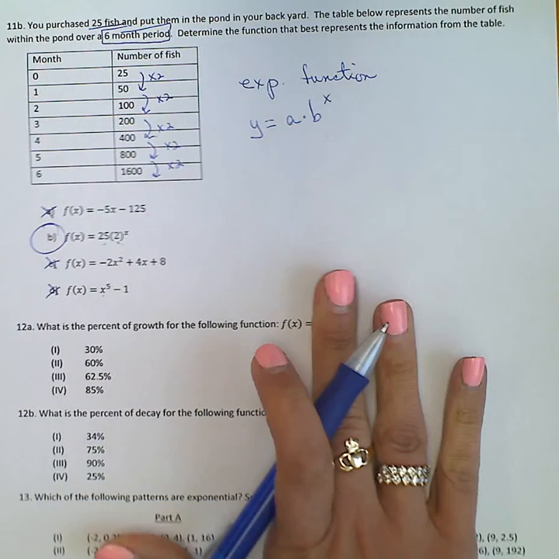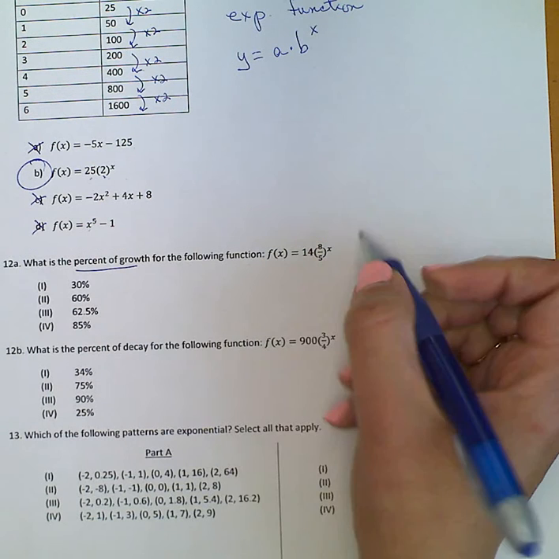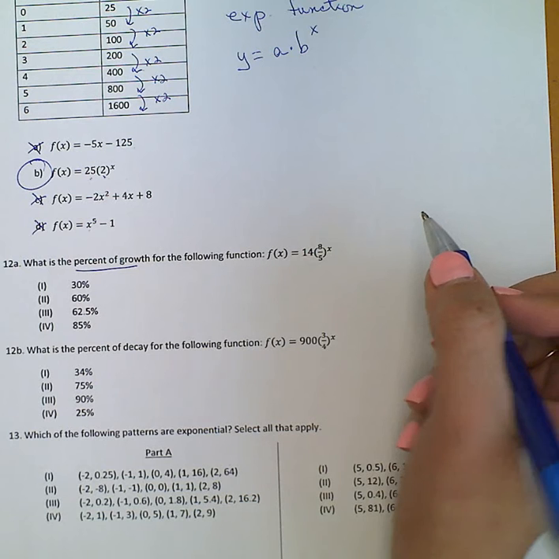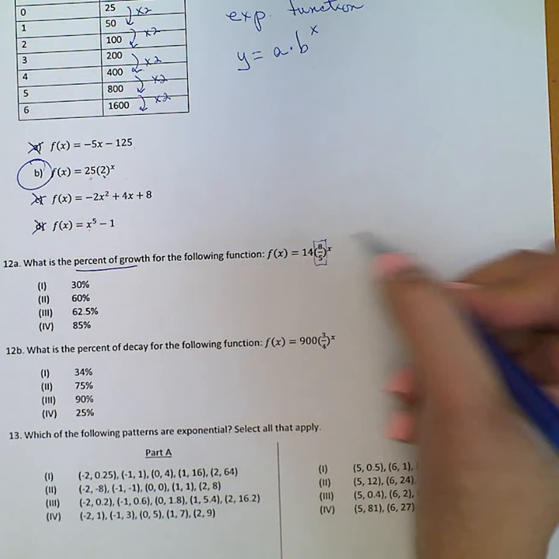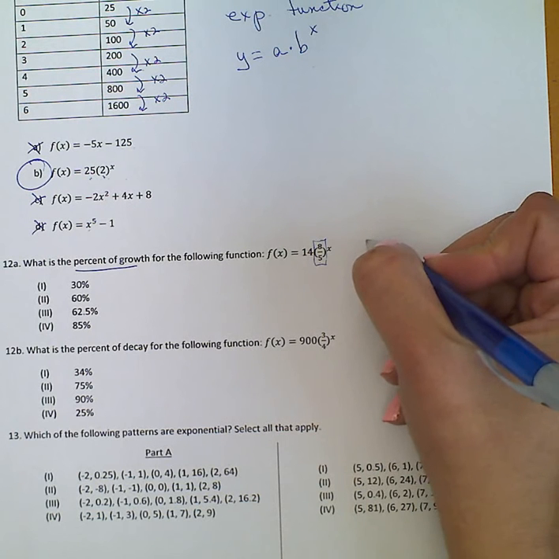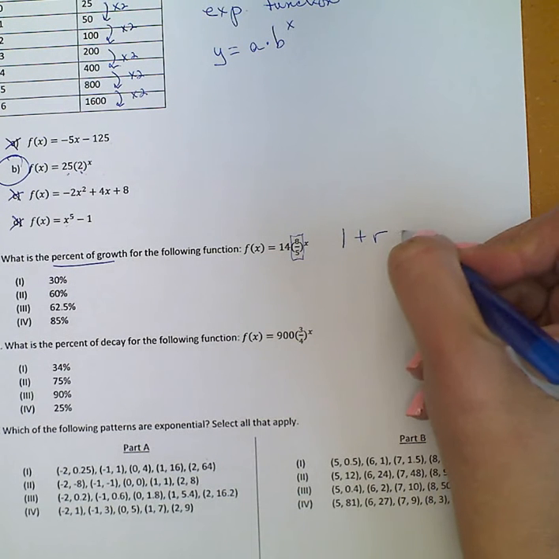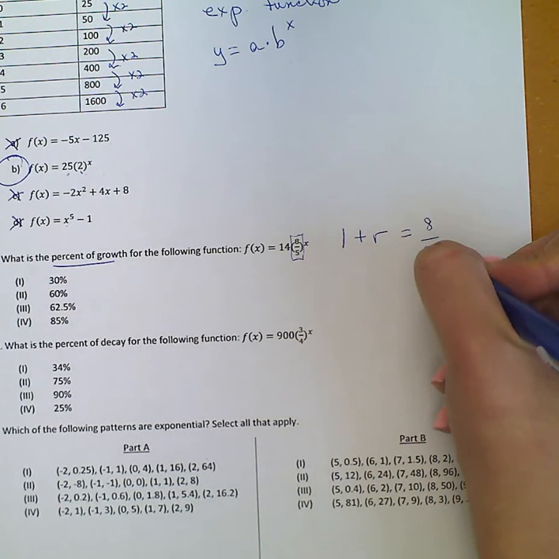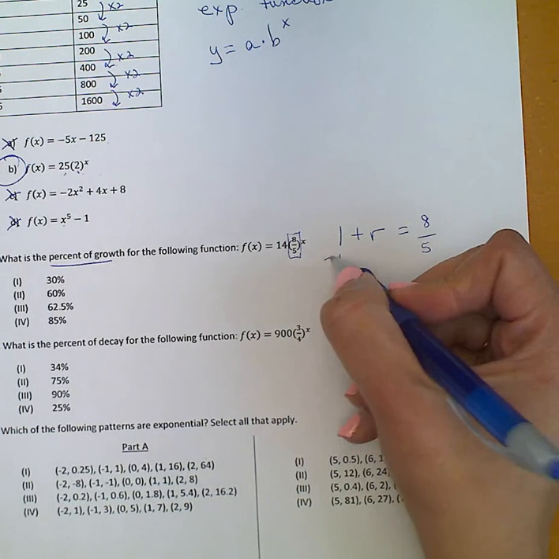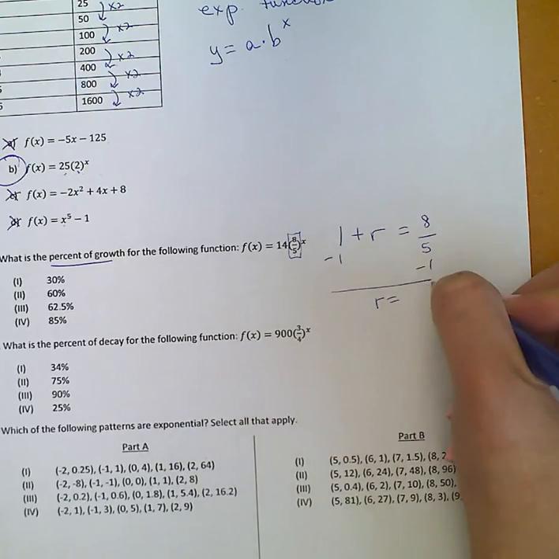All right, 12A, what is the percent of growth? So that's what I'm looking for the following function. F of x equals 14 times 8/5 to the x. So 8/5 is my B, so that is coming from, if you remember, if I take 100% or 1, and I add a growth rate to it, that gives me 8/5. So I could solve this by subtracting 1 from both sides, subtracting 1 from 8/5, and get that my ratio is 8/5 minus 1.